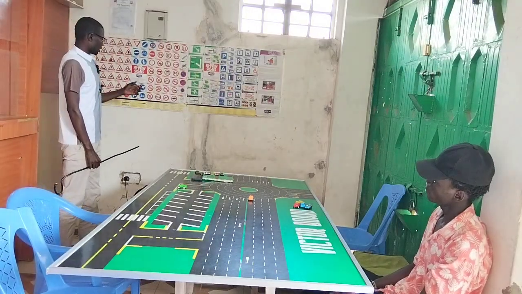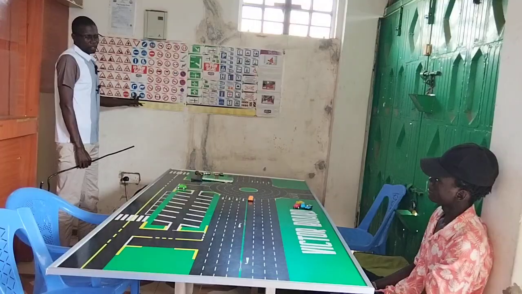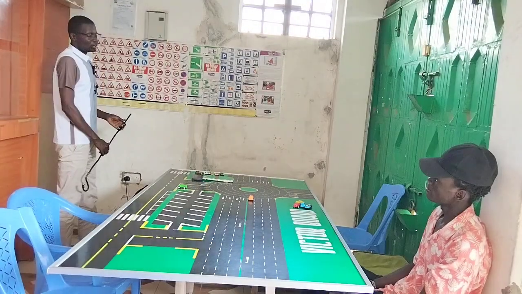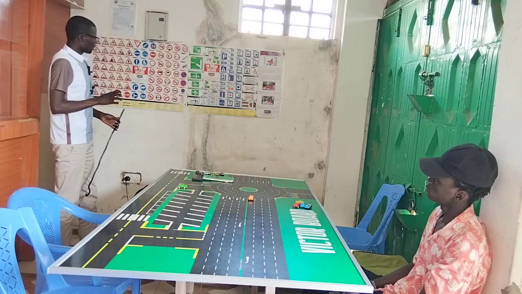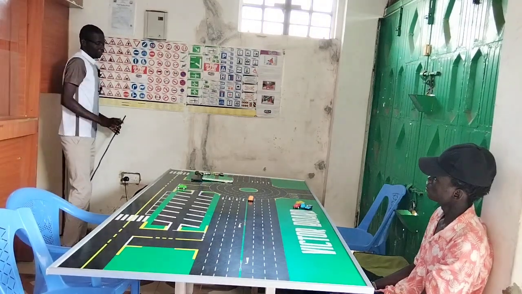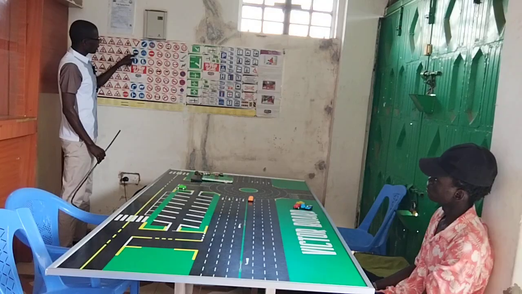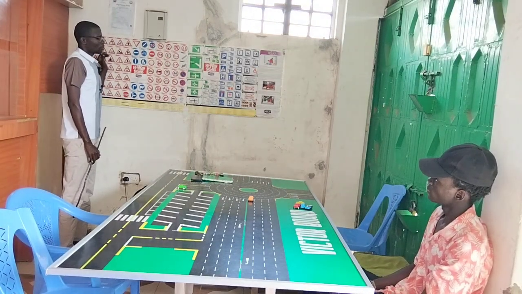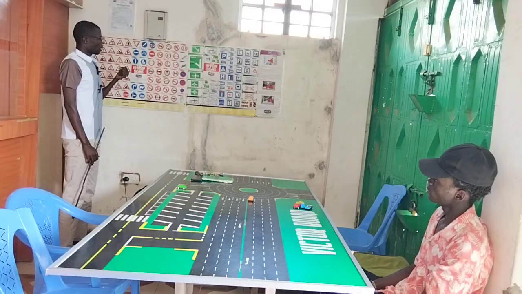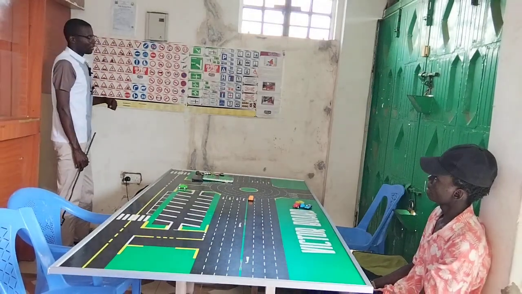Then we come to another subgroup called mandatory signs. Mandatory signs are a group of road signs that give orders only. For example, when you come across this one, it means compulsory go left. You are required to go in the direction shown by the arrow. Compulsory go left.